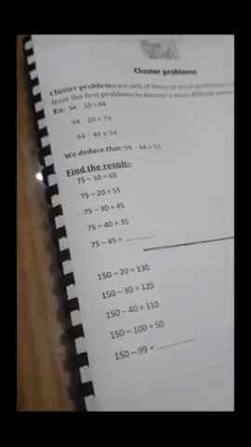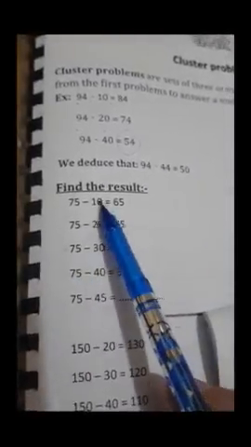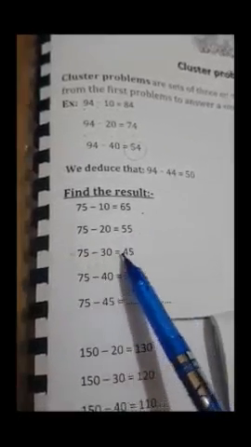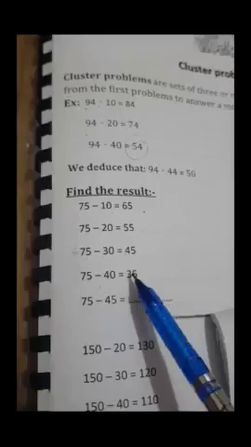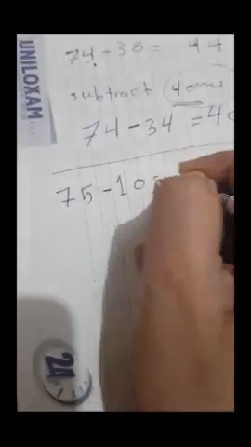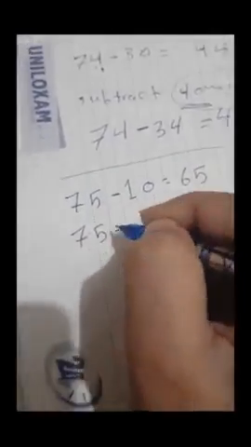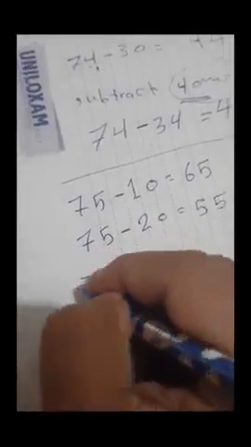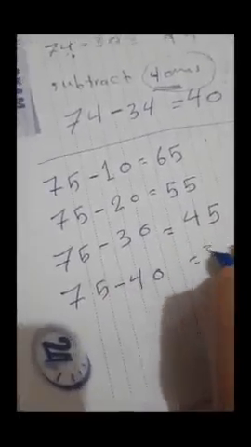In your booklet, find the result: 75 minus 10, it will be 65. 75 minus 20, 55. 75 minus 30, 45. 75 minus 40 equals 35. We deduce the last one. If I write it here to deduce the solution: 75 minus 10, 65. 75, he subtracted one more 10, minus 20, it will be 55. 75 minus 30, it will be 45, and 75 minus 40 equals 35. These are your problems. You use them to deduce the last one.